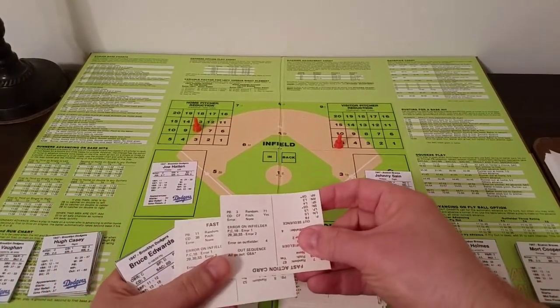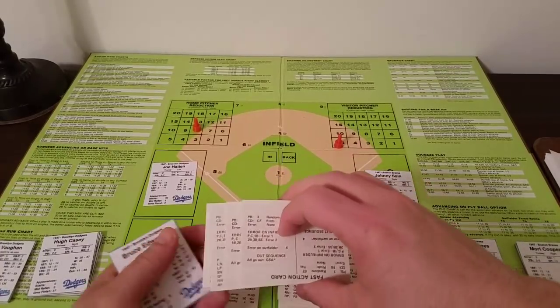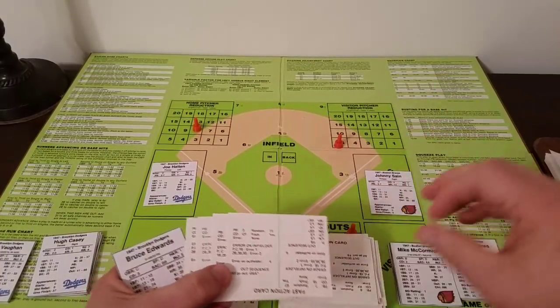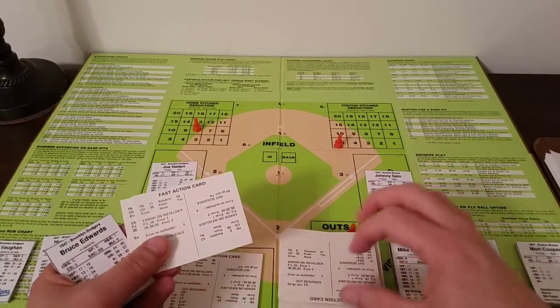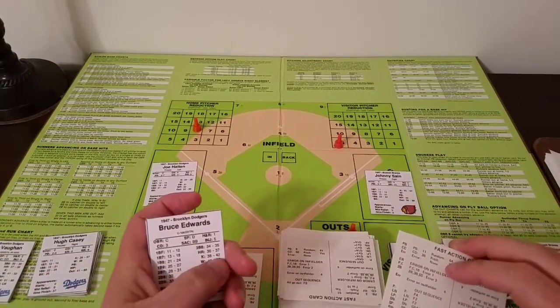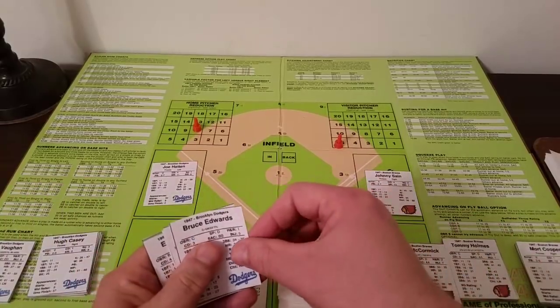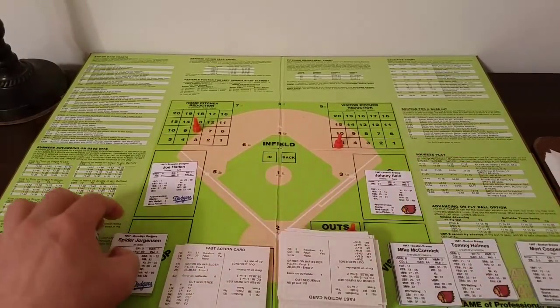And we'll get the flip here for Sain. Sometimes I feel like if I pull a couple of cards at one time, it'll be easier. Sain and 8, so we're under Edwards' card. Edwards a 41, and he's going to strike out. So that's the end of that. So Bruce Edwards strikes out to end the inning.